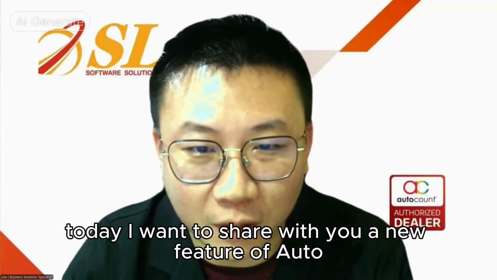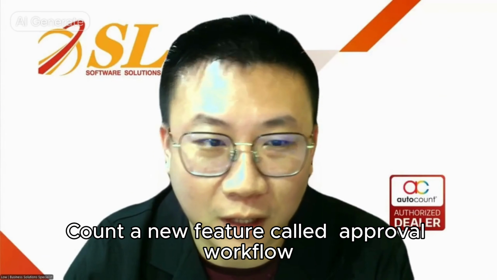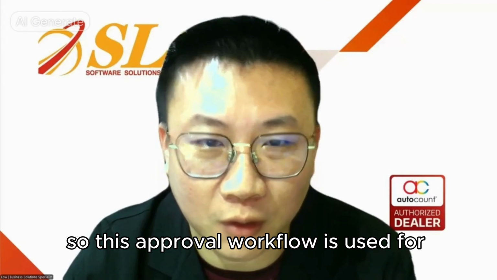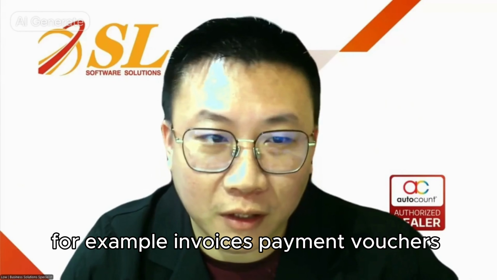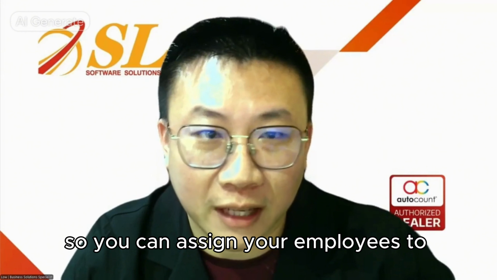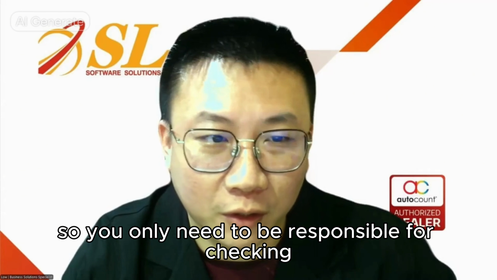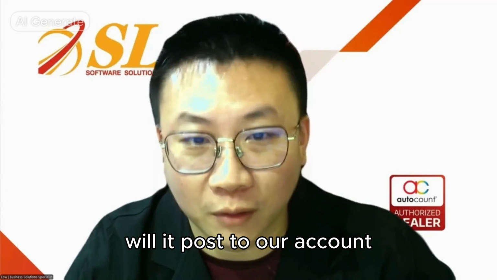Today, I want to share with you a new feature of AutoCount called Approval Workflow. This approval workflow is used for approval functions, for example, invoices, payment vouchers, receipt vouchers. You can assign your employees so that you only need to be responsible for checking, and then you approve. Only after approval will it post to our account.